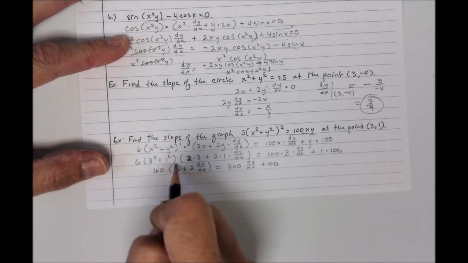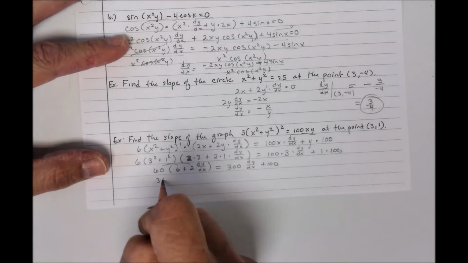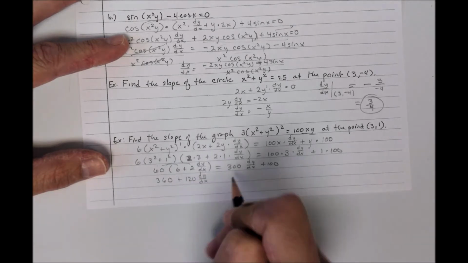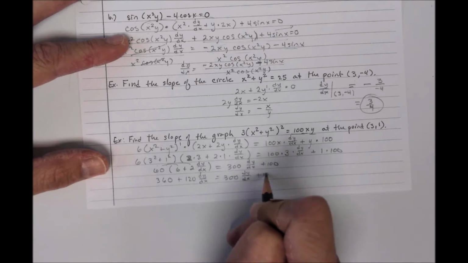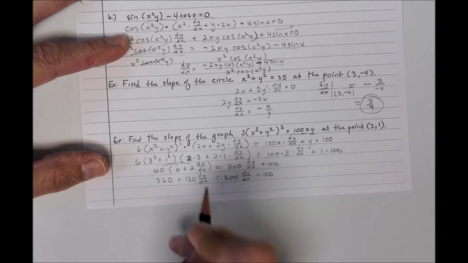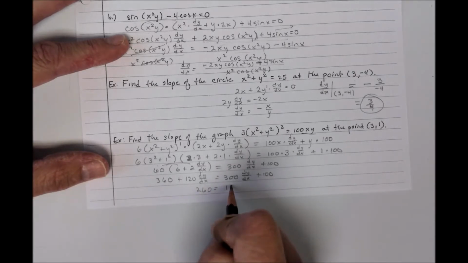So I distribute, I get 360 plus 120 dy dx is equal to 300 dy dx plus 100. I'm going to subtract 120 dy dx from both sides and subtract 100 from both sides. I get 260 equals 180 dy dx.